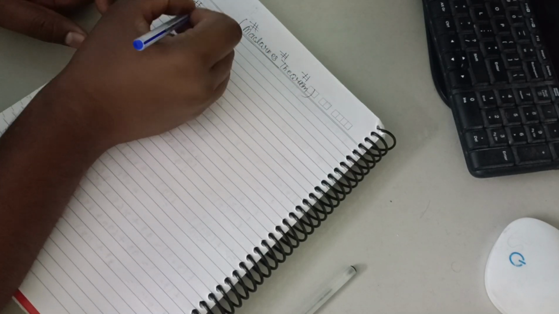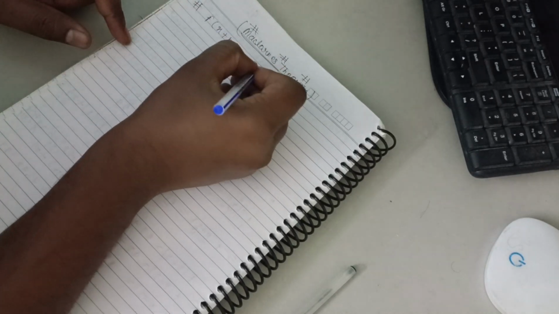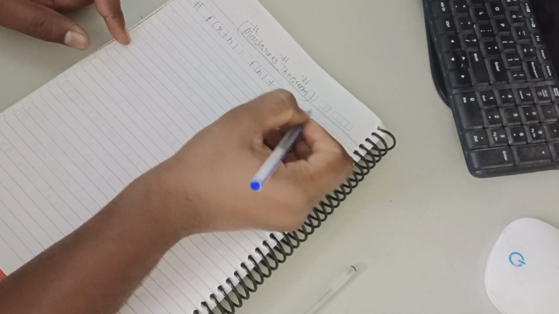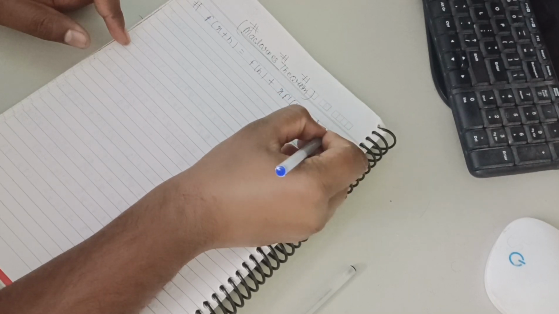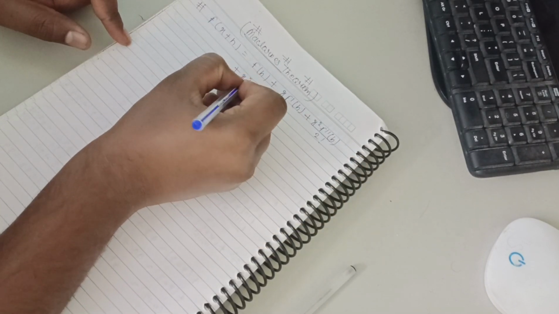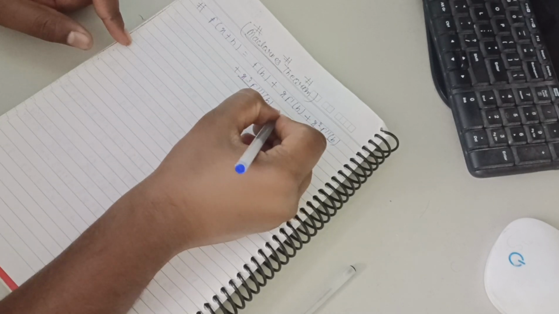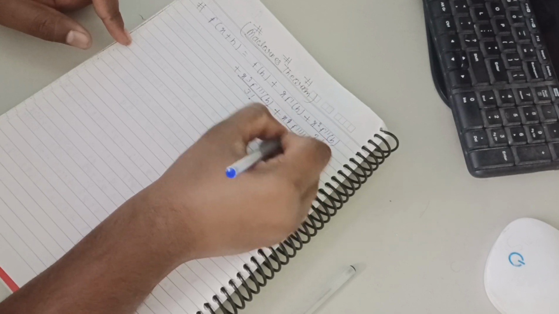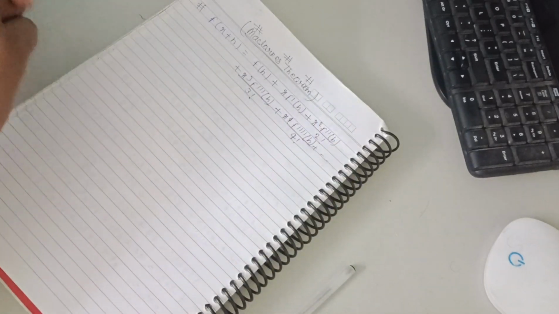The formula is f of x equals f of h plus x f dash h plus x square f double dash h upon 2 factorial plus x cube f triple dash h upon 3 factorial plus x4 f4 dash h upon 4 factorial, and so on.